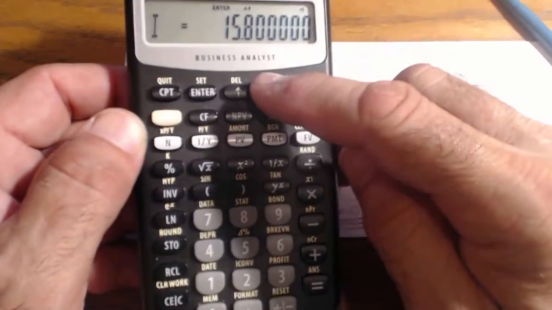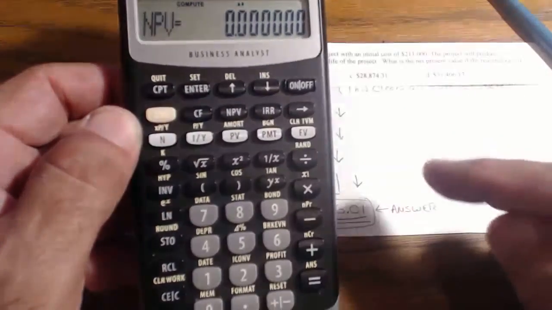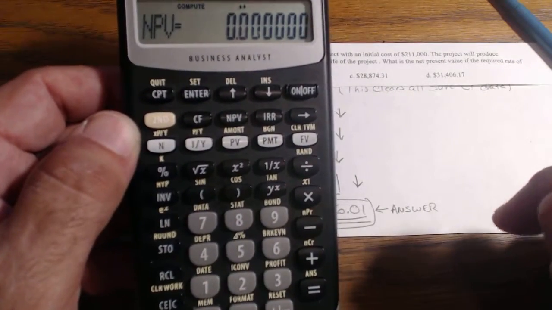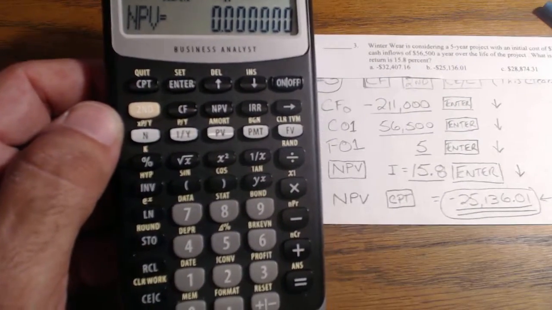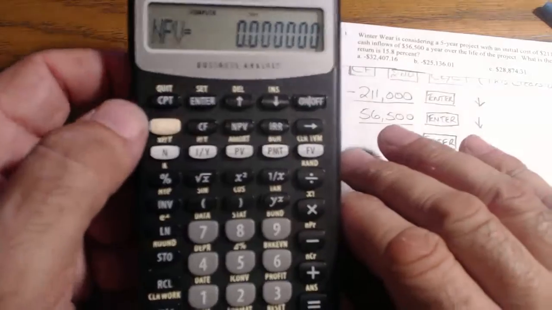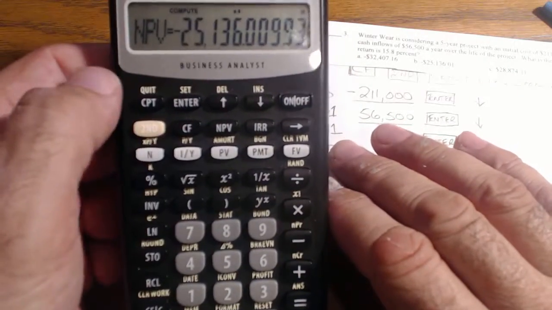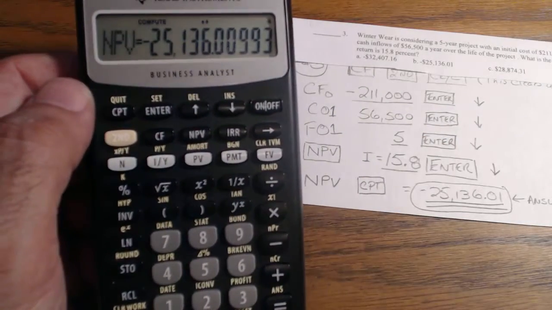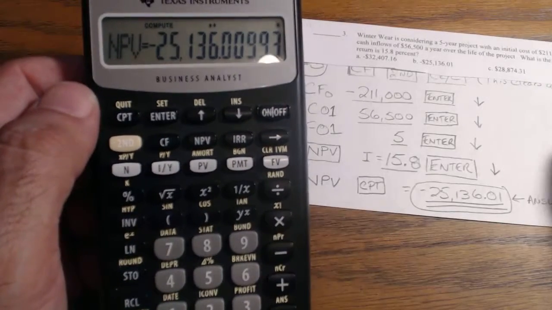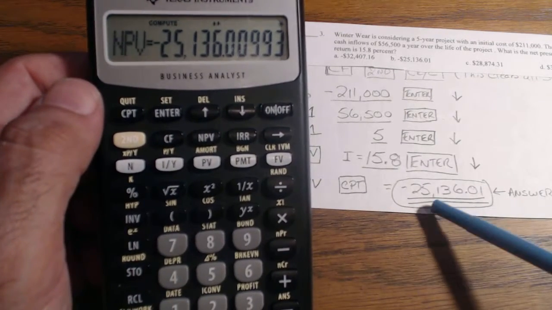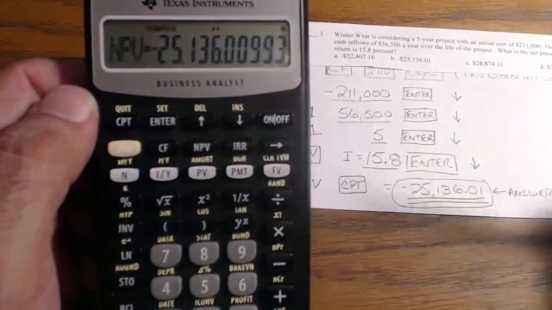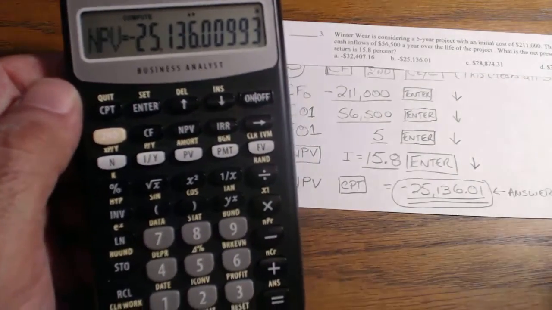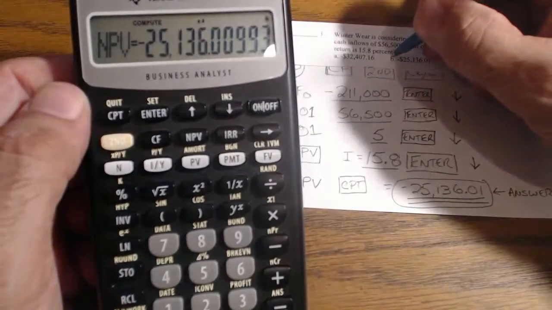Okay, so now that's got the 15.8 in there, you hit the arrow key down because you got to hit it down and it'll go to net present value, and it's got 0 right then. But remember, you've got to hit compute. Okay, so you hit CPT, and there's your net present value. It says negative 25,136, and you would round that up to 1 cent. So the answer in this case is B.